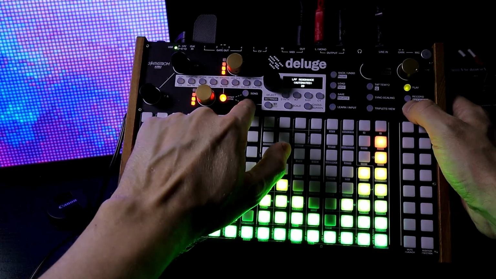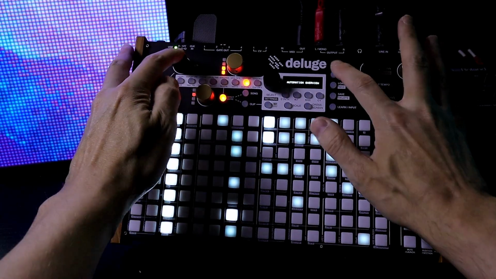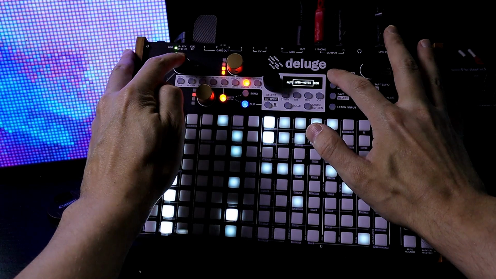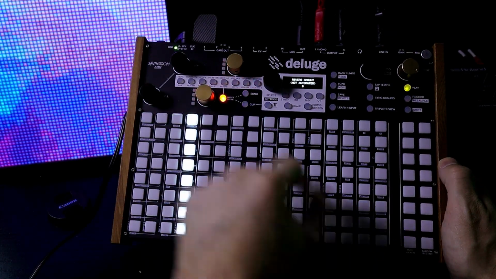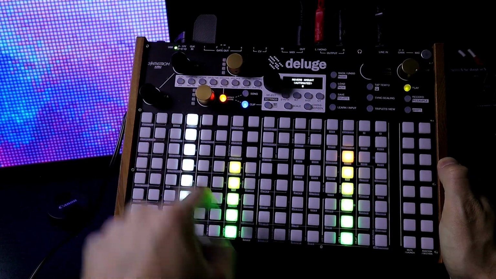Want to exit out, shift clip. Now we can see everything. Let's just press left, right, back. Now just reset all those settings. Turn up some reverb here and here.